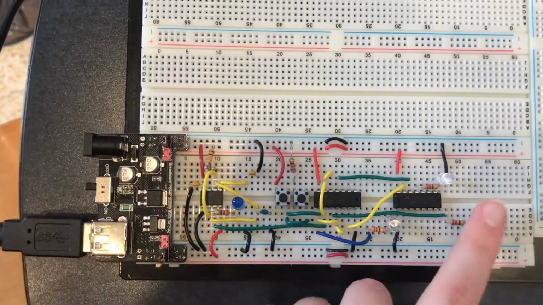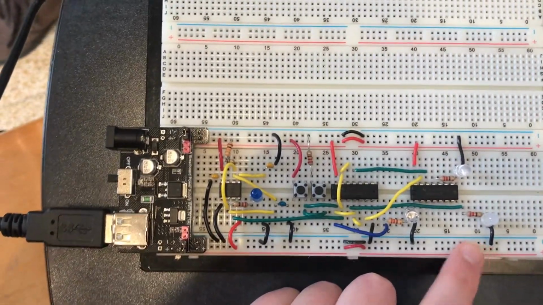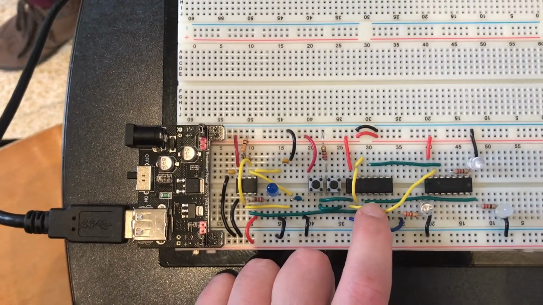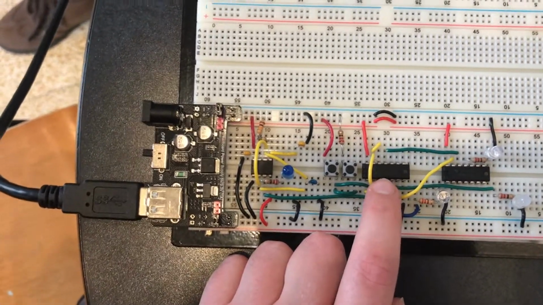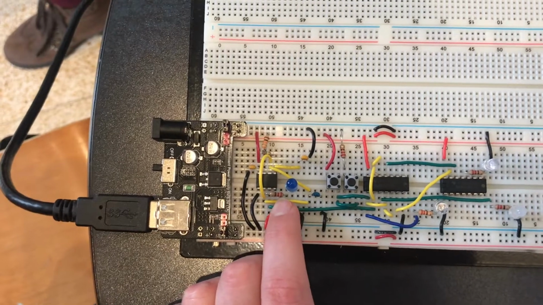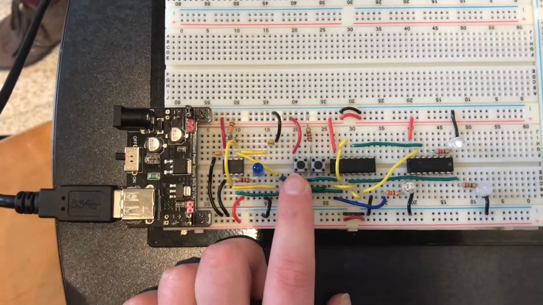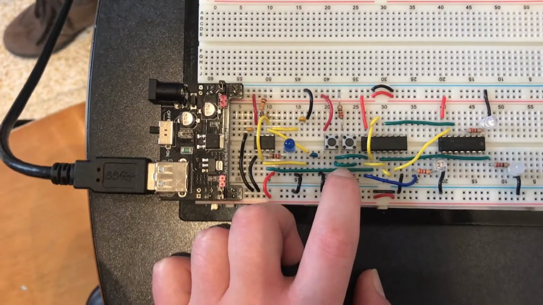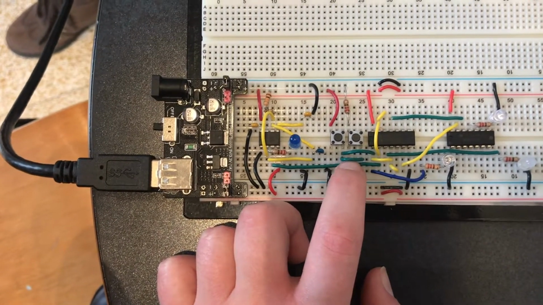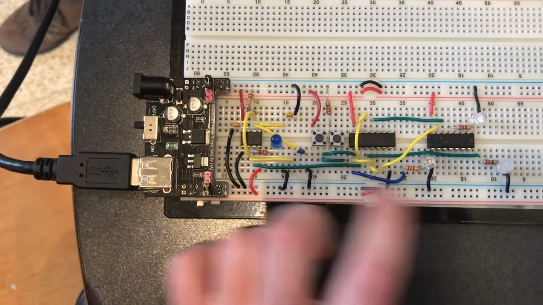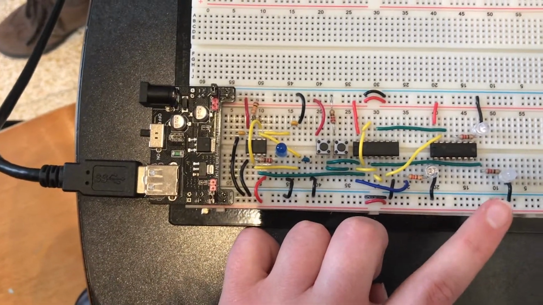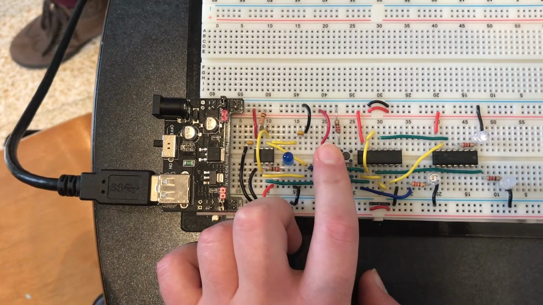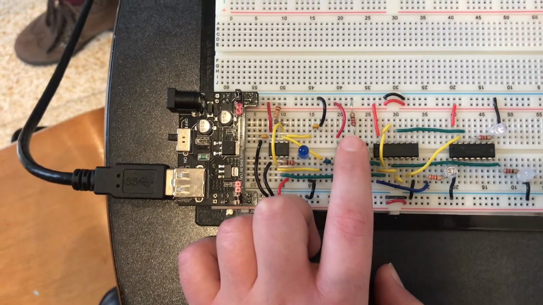So this LED over here is connected to the output of a NAND gate. That is the NAND of the clock and switch 1. Because of the way a NAND gate works, as I demonstrated in my truth tables, it's going to be on all the time except when the clock and the switch are both giving outputs of 1.